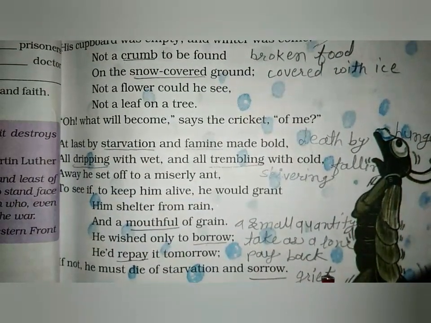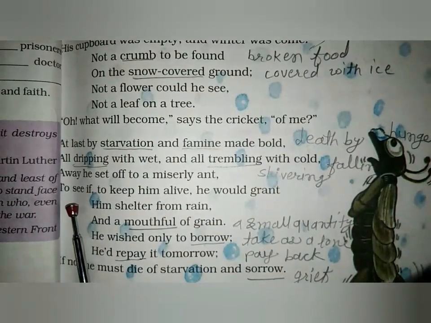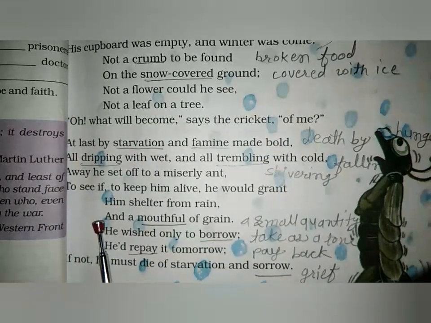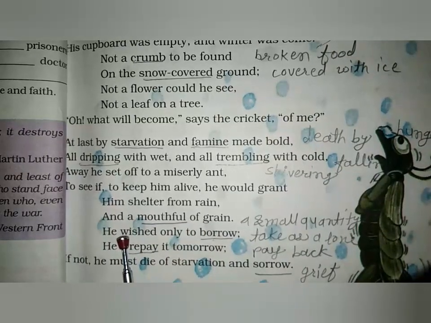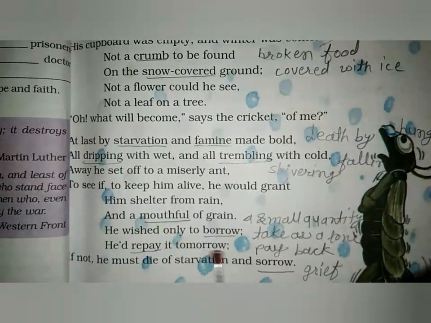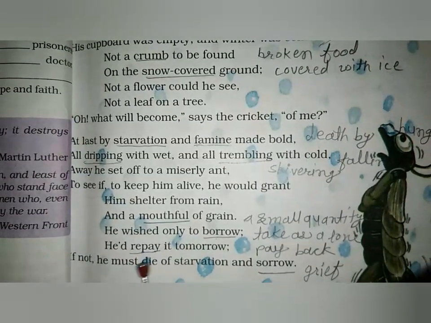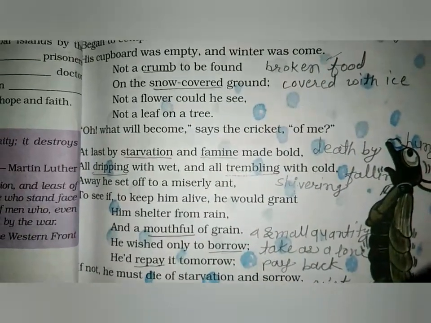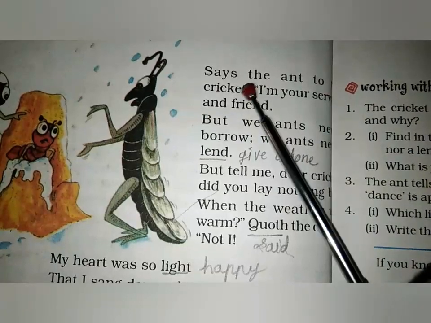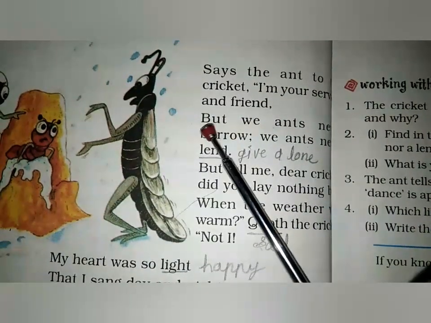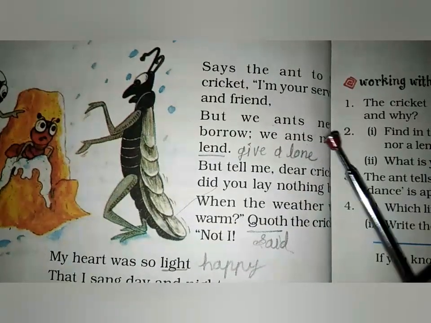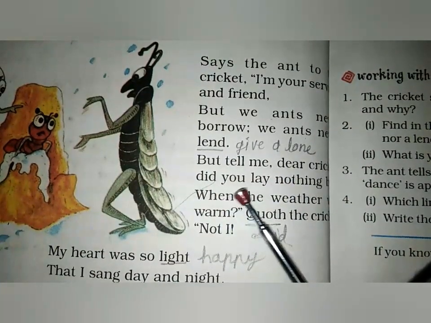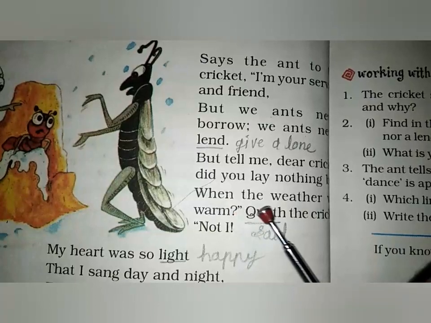Shelter, protection. Mouthful, a small quantity. Grain, a grain of food. Repay, pay back. Starvation, death by hunger. And sorrow means grief. The cricket requested the ant to give him protection from rain. He also wanted a small quantity of food. His intention was to repay the debt soon. He said that if the ant was not kind, he would die.